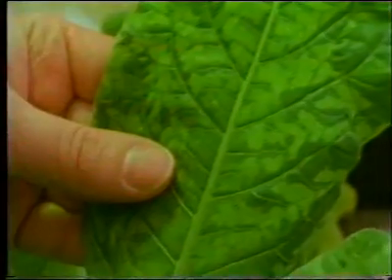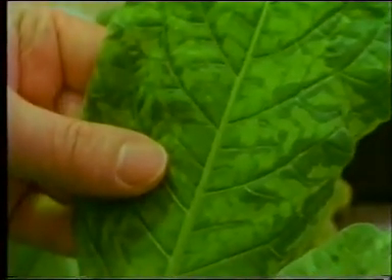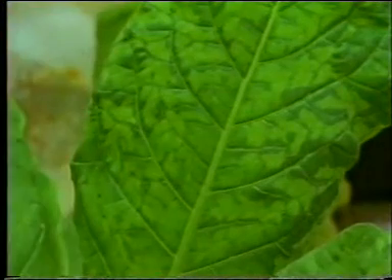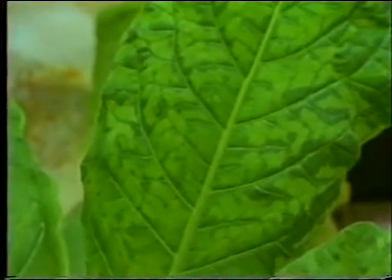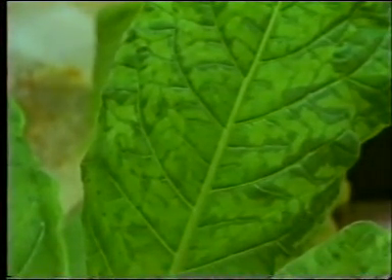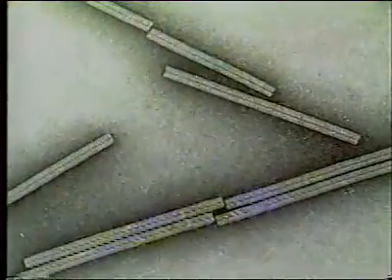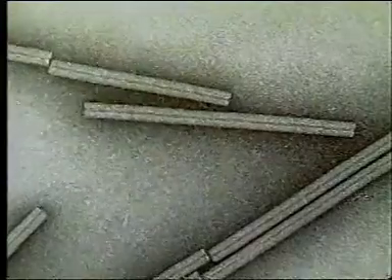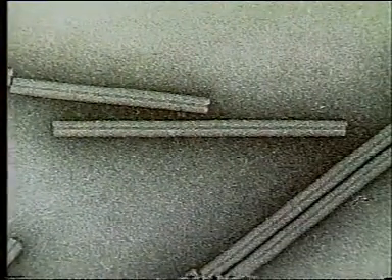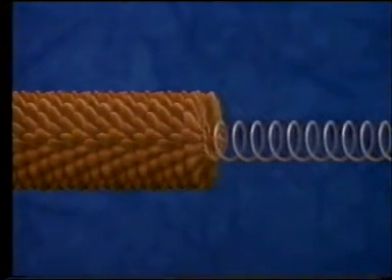This is tobacco, and the variegated or mosaic patterning is the symptom of a viral infection. The virus responsible is called tobacco mosaic virus, or TMV. Seen through the electron microscope, TMV looks like this: thin rods, each about 300 nanometers long. When looked at more closely, the rod is seen to be a helix, made from just one type of protein subunit, repeated round and round 2,130 times. This protects a single strand of RNA, which spirals right along its length.